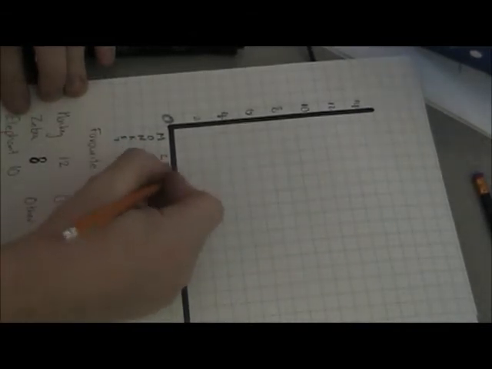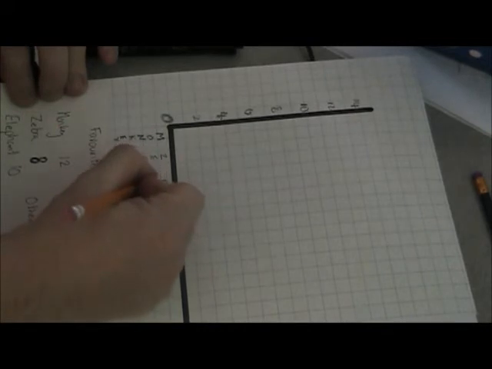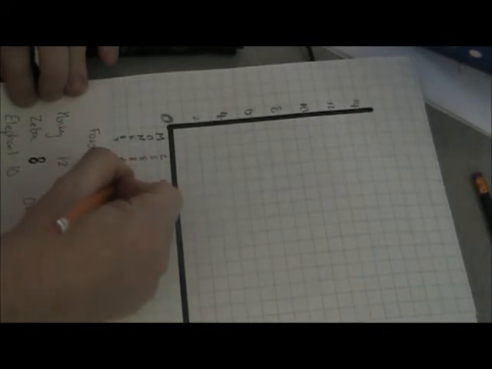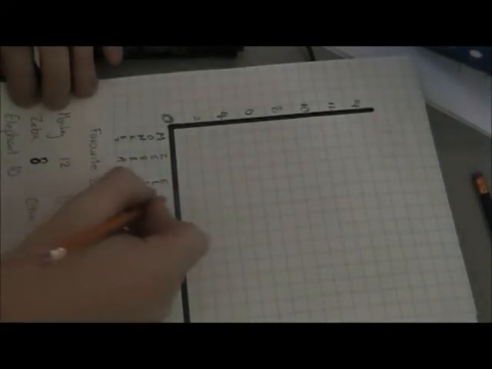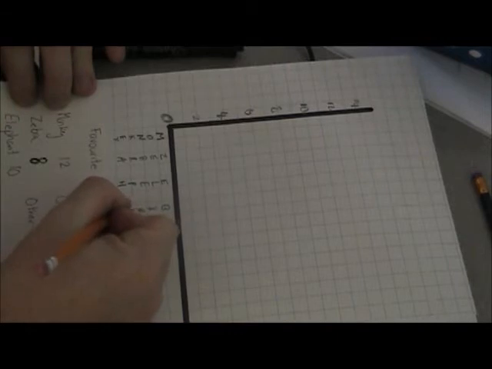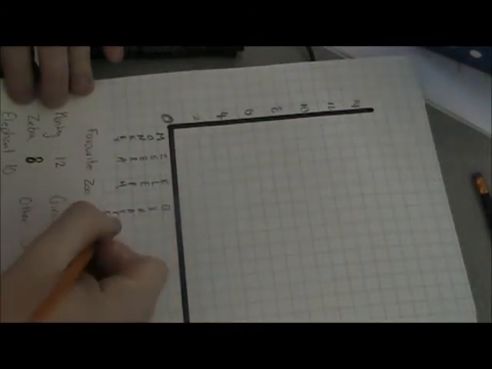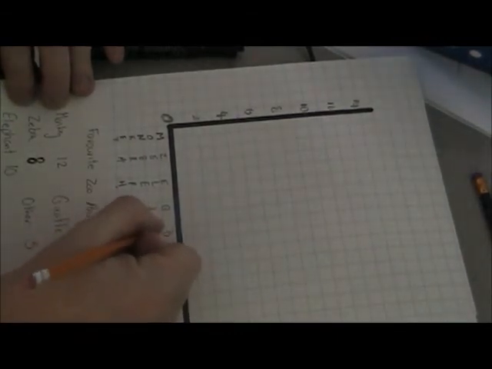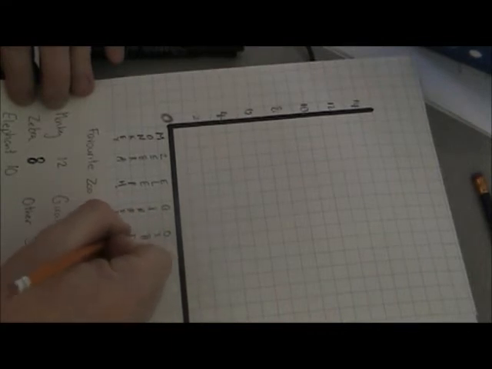I'm going to do elephant. And then I'm going to skip another one. I'm going to do giraffe. And then I'm going to skip another one, do other. You could put your bars right next to each other, but just to keep it neat on this one, I'm going to space them out.